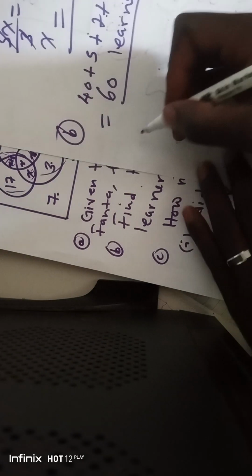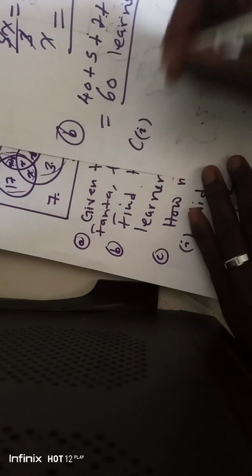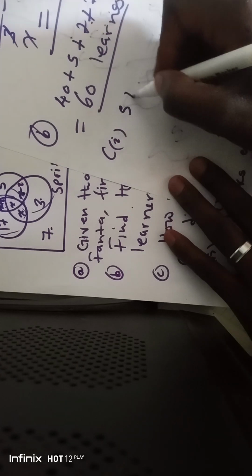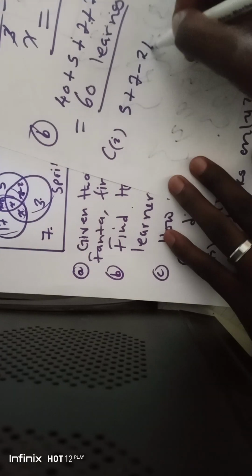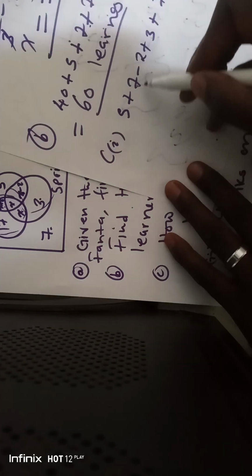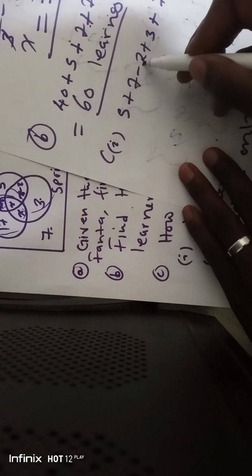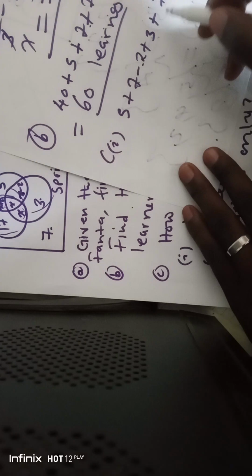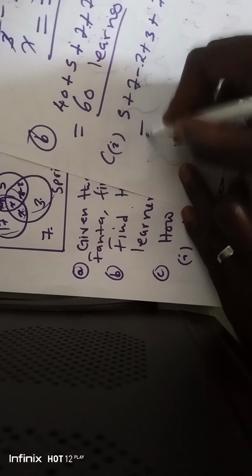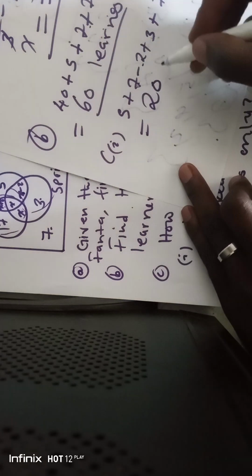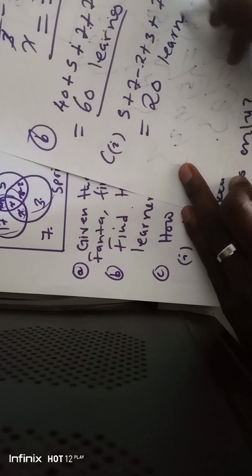So now, C part 1. I'll go ahead and write those. So 5 plus 7 minus 2 plus 3 plus 7. What is the answer here? This is just 1, then 7 and 7 is 14, plus 1 is 15, and 15 plus 5 gives us 20. Okay, 20 learners.